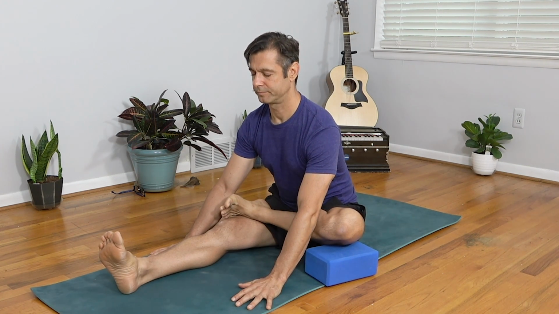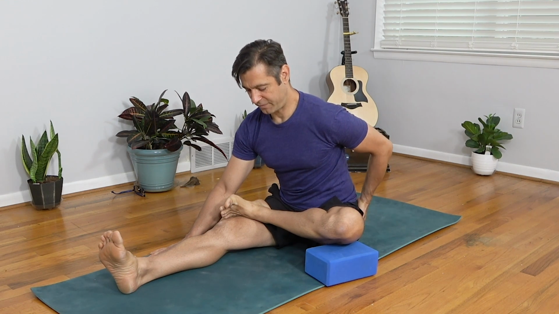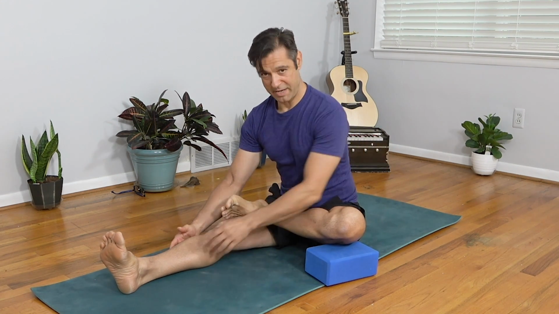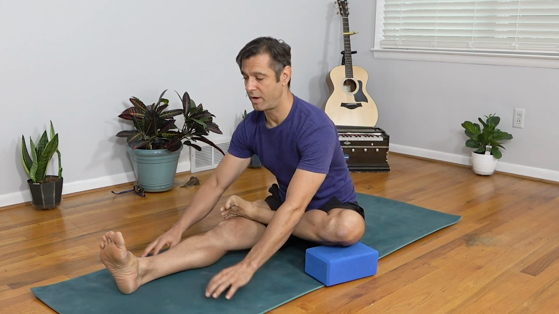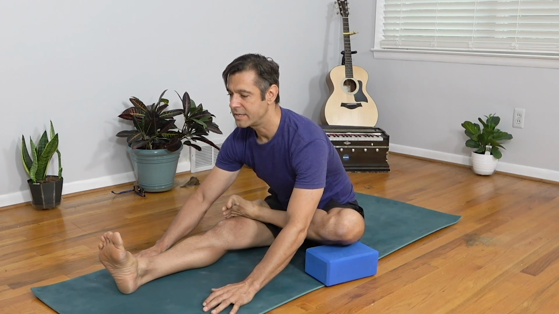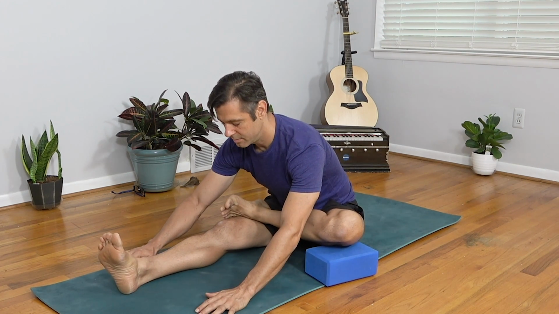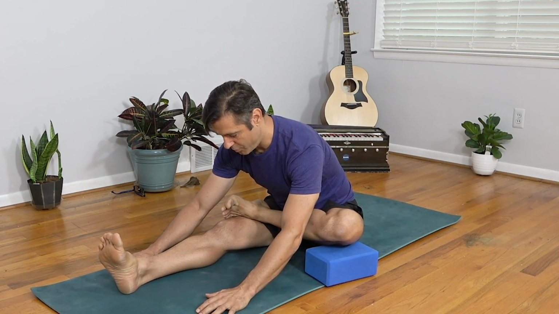Now, as soon as you start to feel some resistance here, stay, breathe, relax, close your eyes. And again, you'll feel the stretch in the outside of the left hip and the glute, maybe down the right hamstring. And just continue to take it slowly into a deeper and deeper fold.